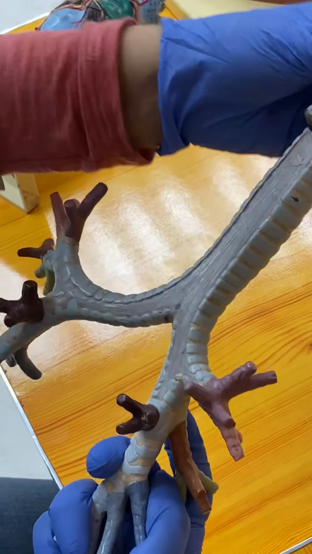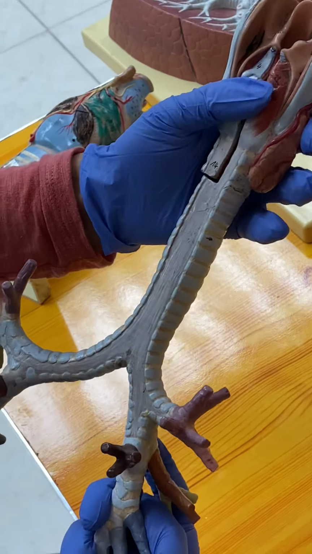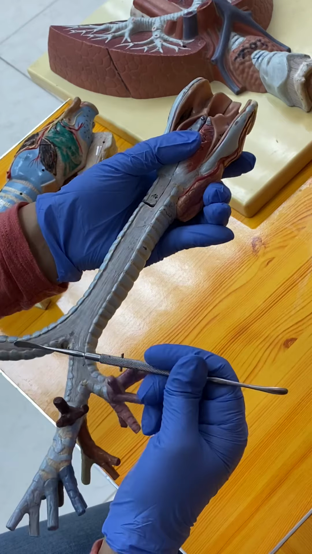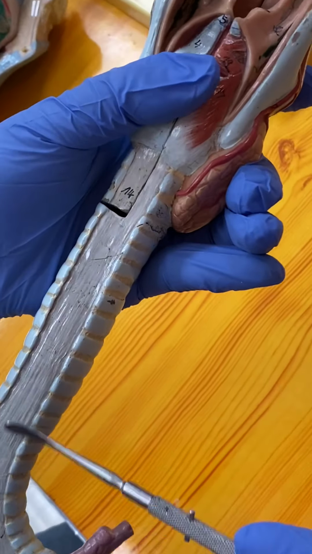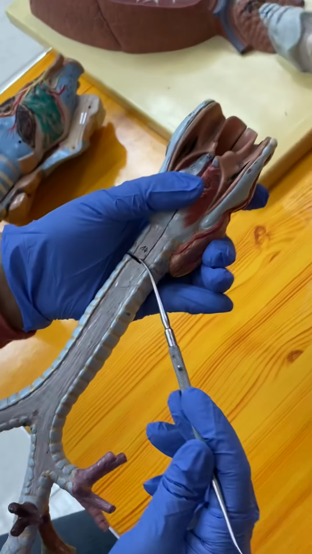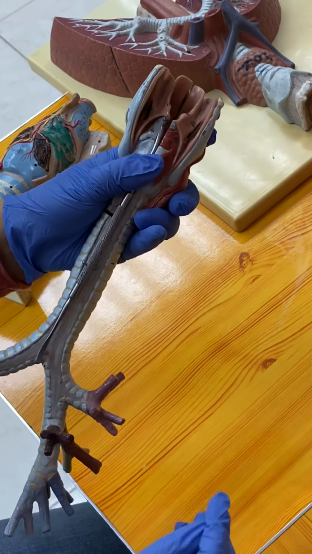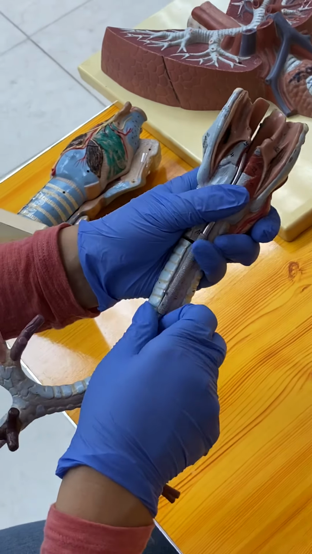If you look posteriorly, the cartilage is not a complete ring, it is open. It is bridged by fibrous tissue and a muscle known as trachealis. This is exactly at the posterior aspect of the trachea, and the esophagus is related directly behind the trachea.